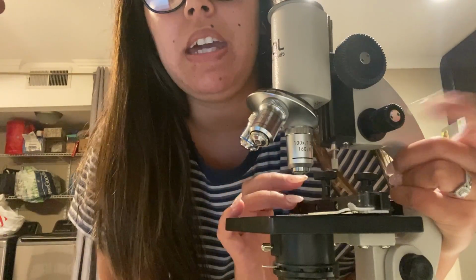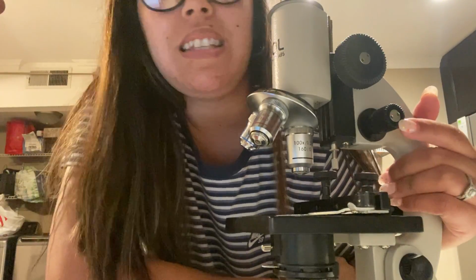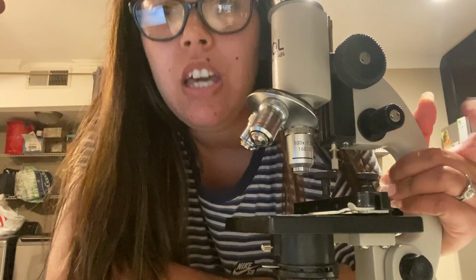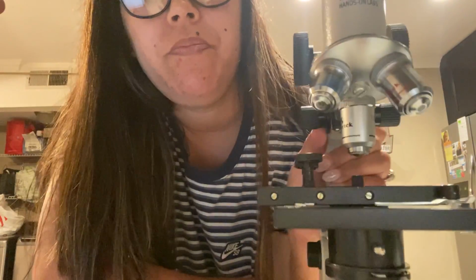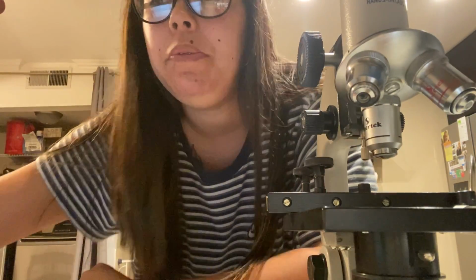The next one is the fine adjustment, which are these little knobs right here. So this one is the coarse adjustment, this one is the fine adjustment. The fine adjustment just makes slight adjustments to focus the image. So there's that one.